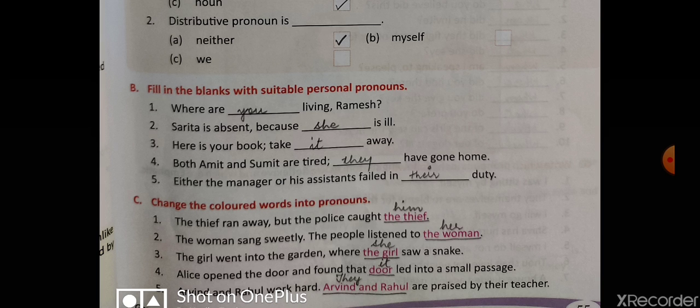So in place of the girl, we have to write she. Alice opened the door and found that the door led into a small passage. So here door is a non-living thing, so we use it. Arvind and Rahul work hard. Arvind and Rahul are praised by their teachers. So here Arvind and Rahul are two different people, and since the subject is plural, we have to use they for it.